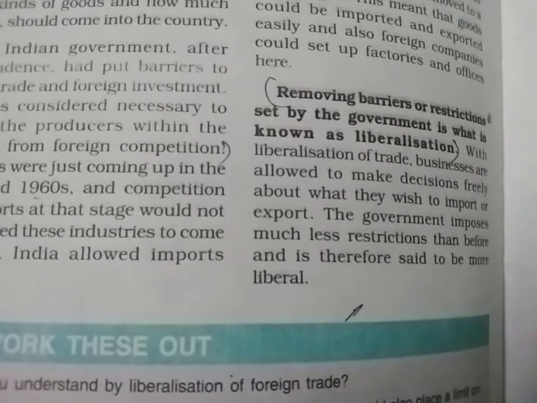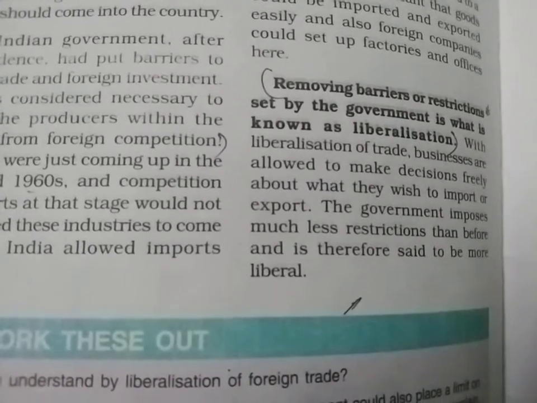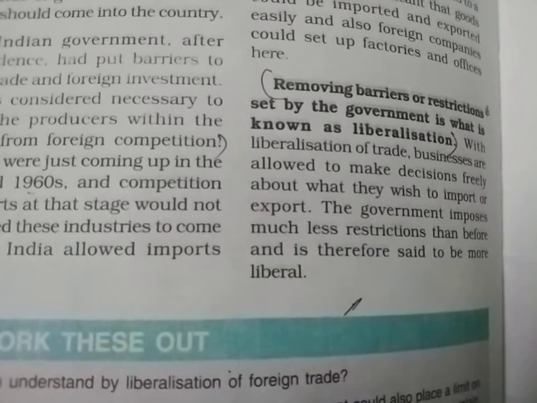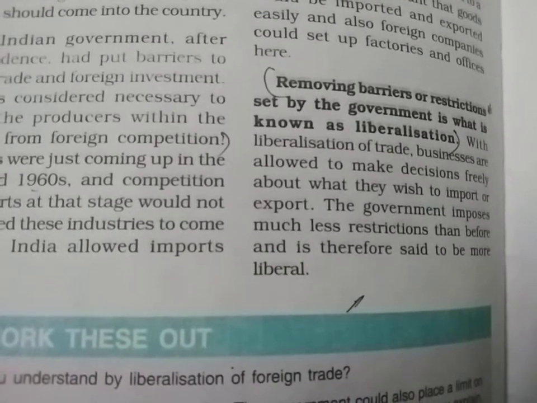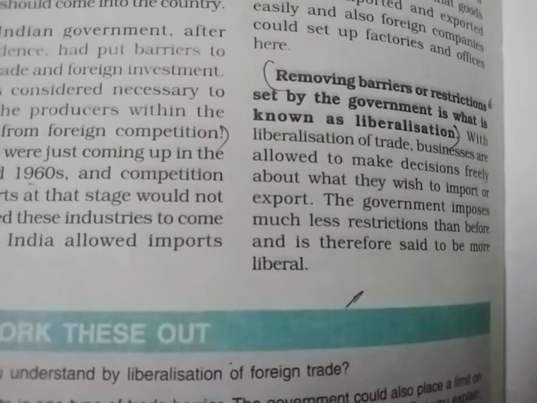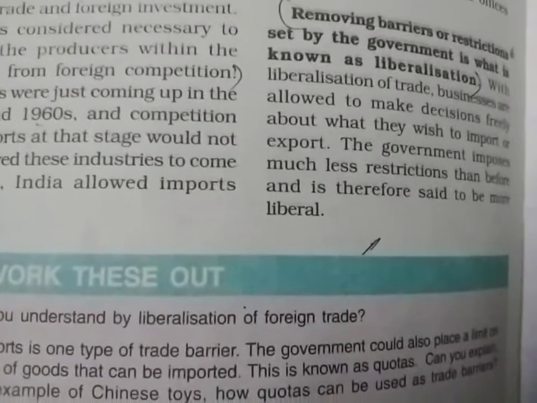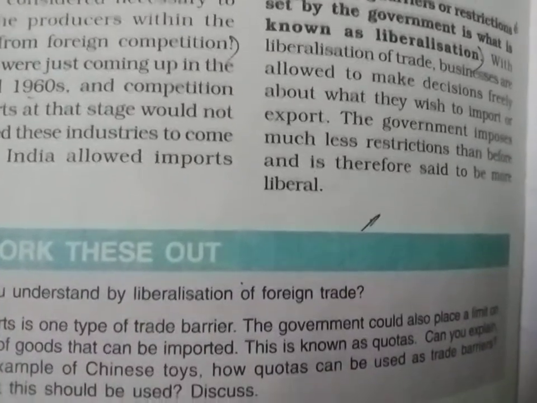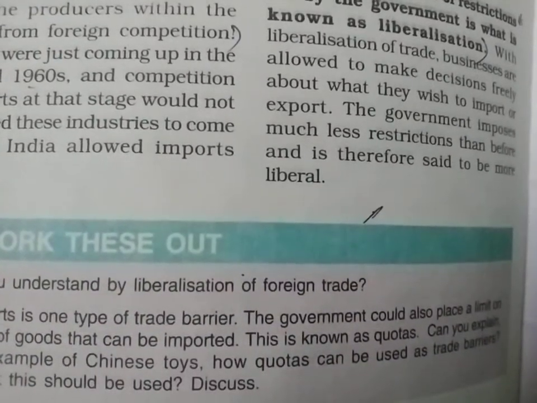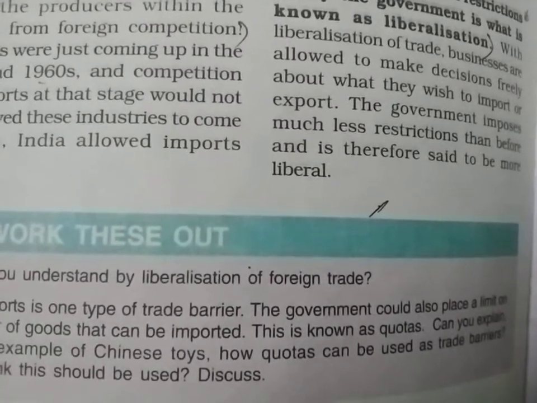If you ask what is liberalization, then you have to say removing the barriers or restrictions set by the government is what is known as liberalization. Liberalization means total freedom given to trade for doing business in different markets. With liberalization of trade, businesses are allowed to make decisions freely about what they wish to import or export.